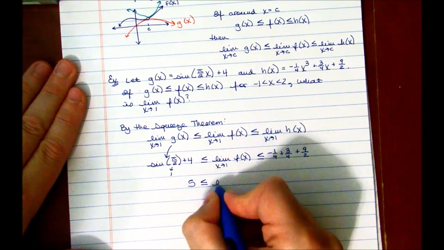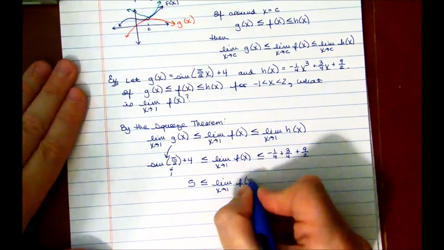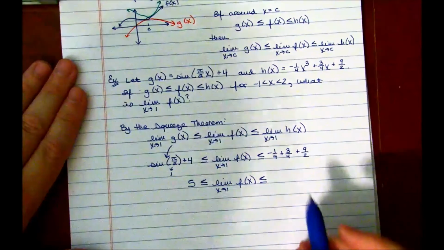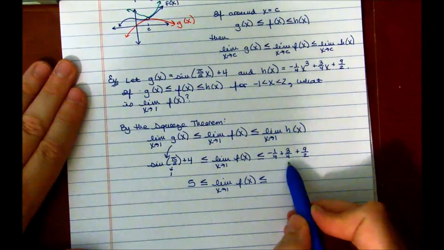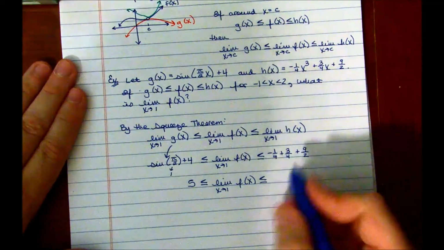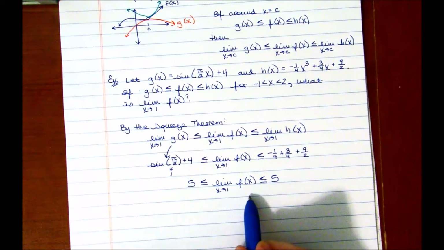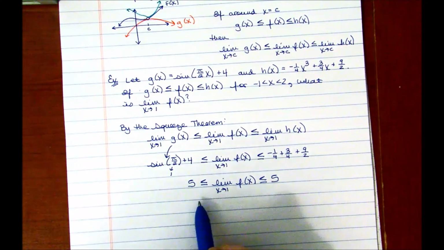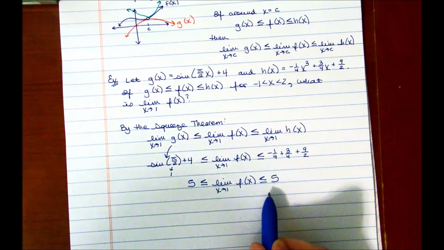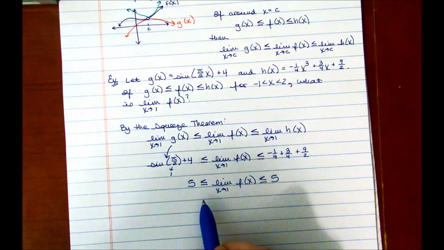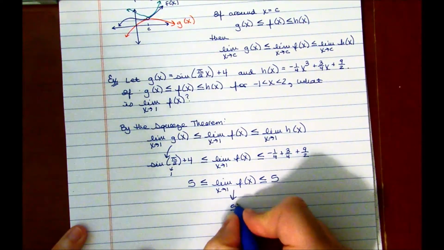5 is less than or equal to the limit as x approaches 1 of f of x, less than or equal to... Okay, so negative 1/4 plus 3/4 is 2/4. Let's call that 1/2. A half plus 9 halves is 10 halves. That's 5. I don't know what this limit is, but I know it's got to be in between 5 and 5. Well, there's only one number in between 5 and 5, and that number has to be 5.